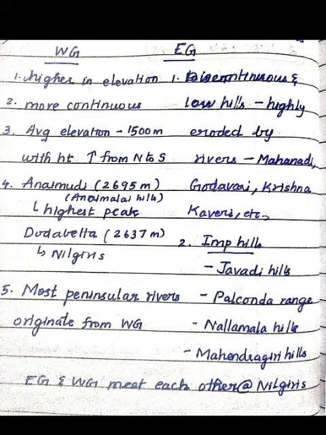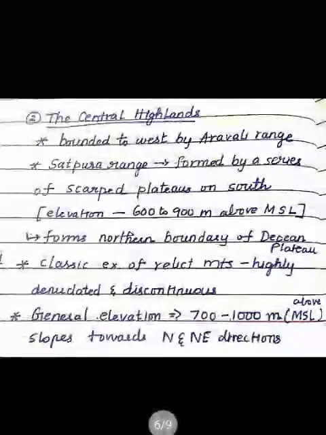The highest peak in the Western Ghats is Anamudi, whose height is 2695 meters, whereas the second highest is Doddabetta, which is 2637 meters. Anamudi is in the Anaimalai Hills and Doddabetta in the Nilgiris. The important hills of the Eastern Ghats are Javadi Hills, Palkonda Hills, Nallamala Hills and Mahendragiri Hills. Most peninsular rivers originate from the Western Ghats.